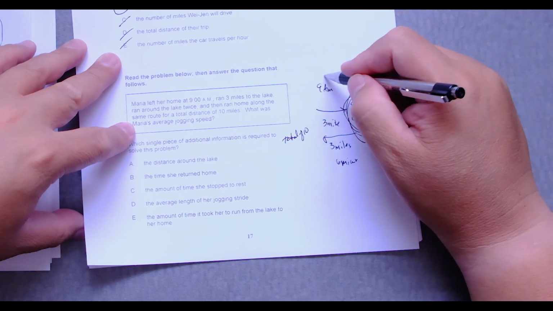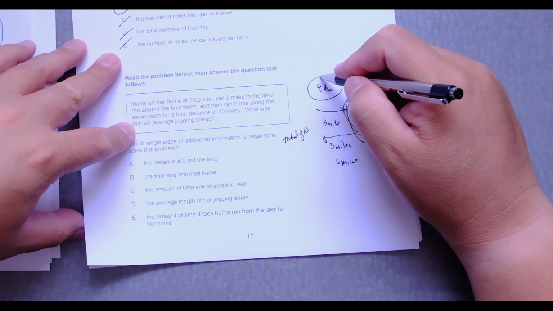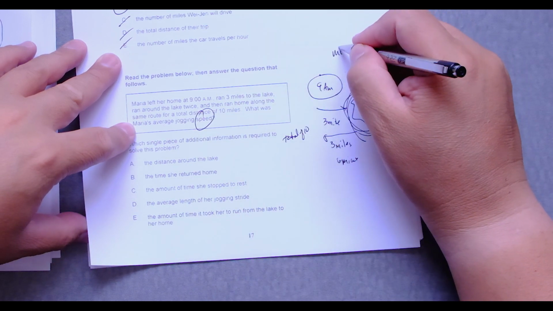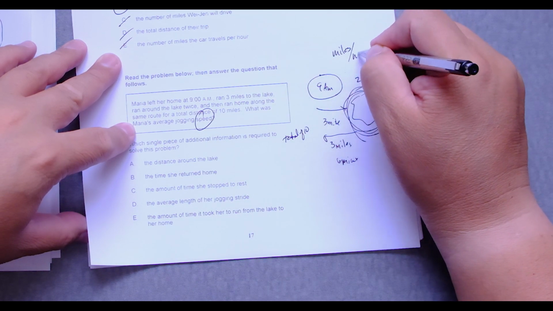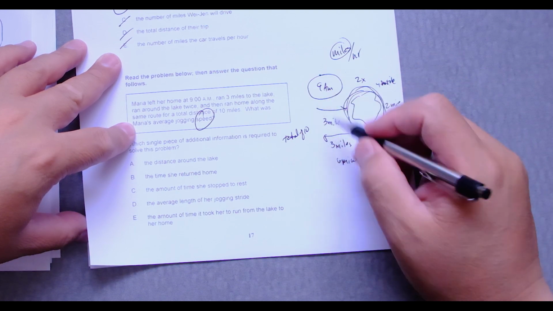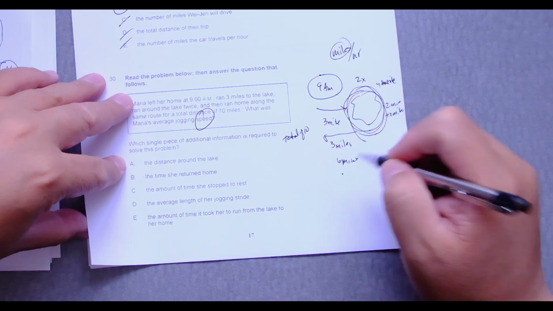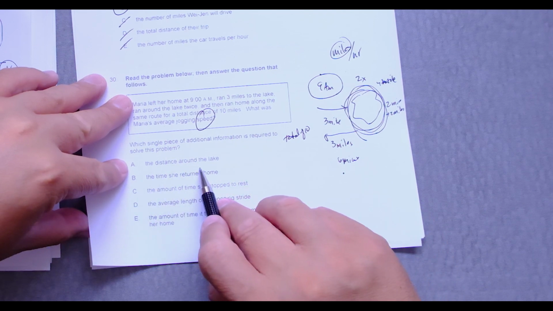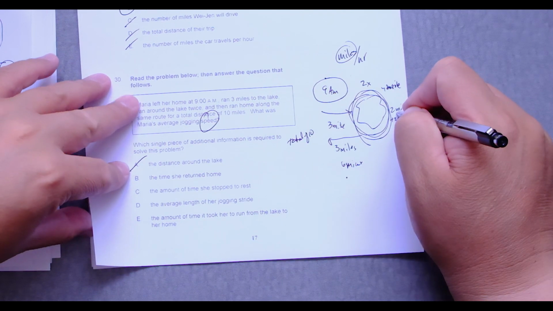The thing is, we don't know what time she came back. Average speed, speed is miles per hour. We know how many miles, 10, but we don't know what time she came back. So which single piece of information do we require? The distance? No, the lake, we already know that.